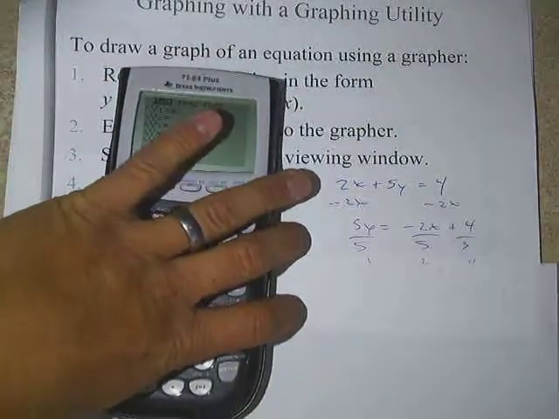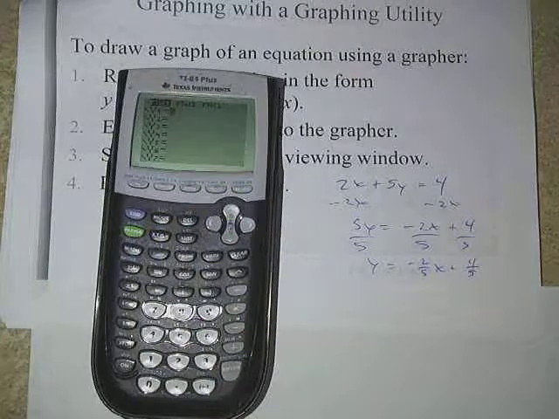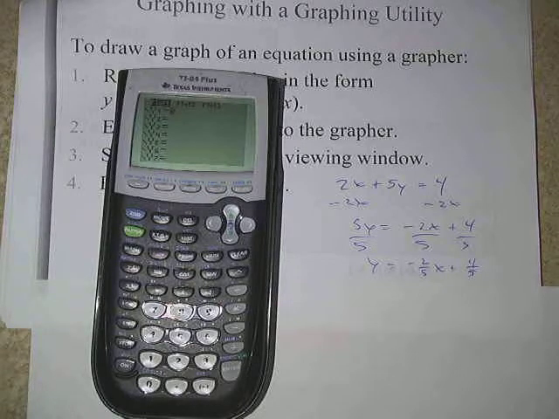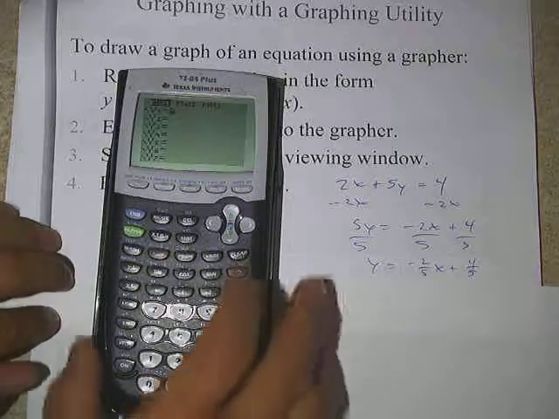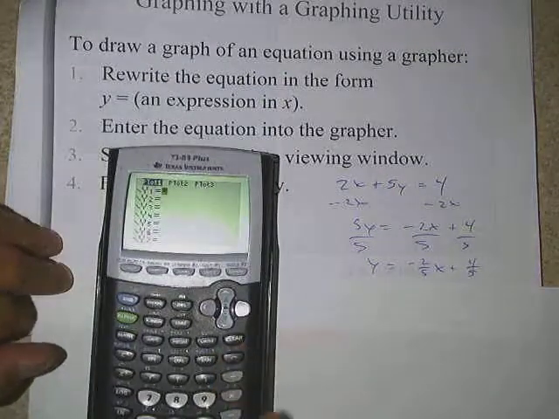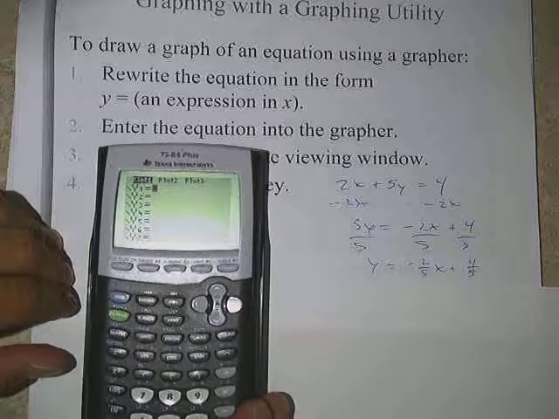So I did that down here. I solved for y. I subtracted 2x from both sides, and I wrote 5y equals negative 2x plus 4. And then I divided by 5, and I got my final answer of y equals negative 2/5 x plus 4/5. Notice when we do that step, we're dividing everything by 5. And now that it's in that slope-intercept form, now we can go ahead and put it in the calculator.